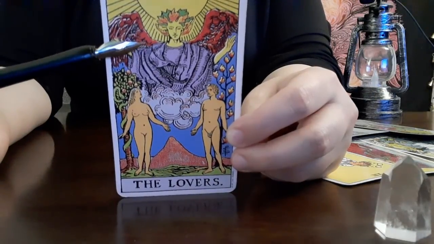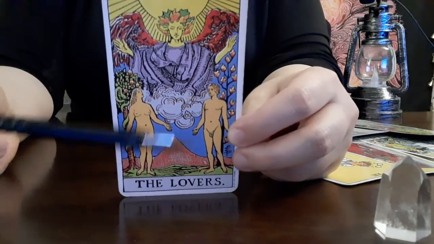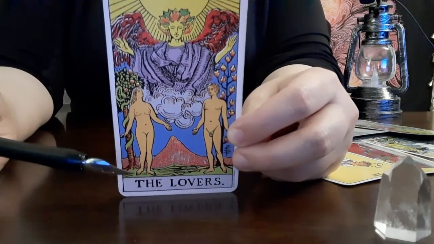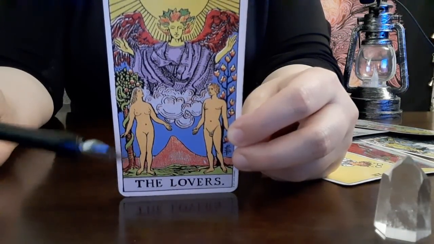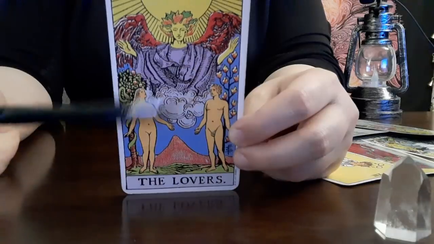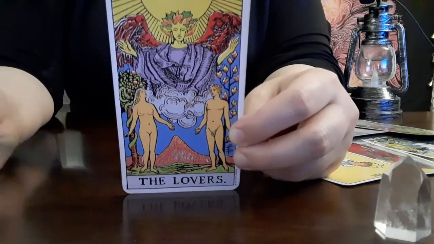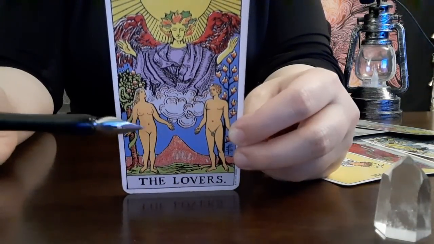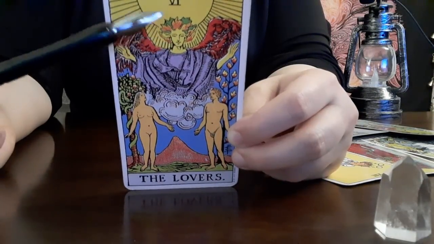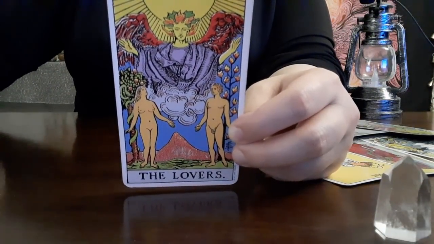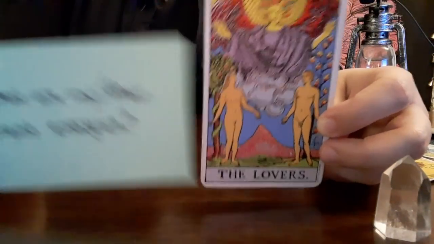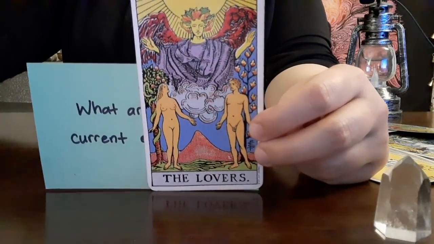So this might be a little difficult to interpret if it has nothing to do with a love reading, because this is a stereotypical sort of answer for a love reading. But what if you're not asking about love at all, romantic love? You might then interpret it based off of the energy of love, the beautiful paradise-looking place that they're in, or this protective-looking angel here, or the Sun itself, right? So again, going back to the question, what are my current energies, or the current energies of whatever it is? What might you say? What might be your answer, okay?